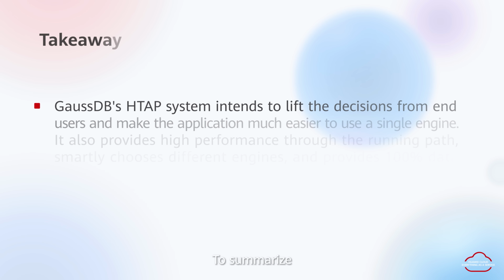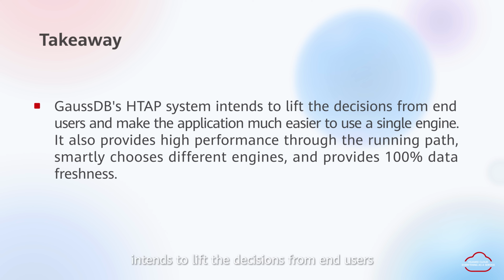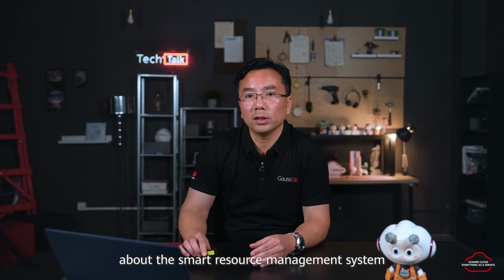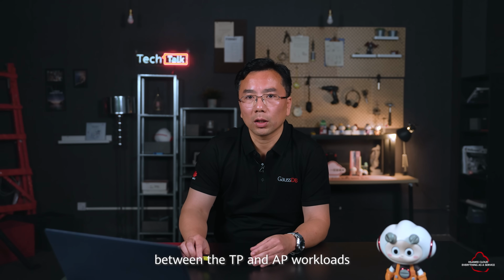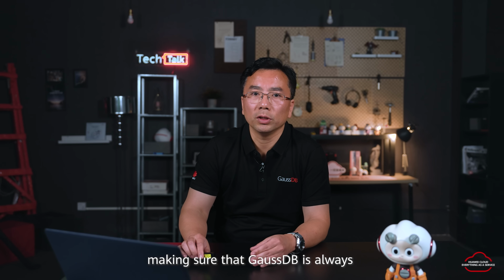To summarize, GaussDB's HTAP system intends to lift the decision from the end user, making it much easier for the application to use a single engine. It also provides high performance through the running path, smartly choosing different engines, and also provides 100% data freshness. Don't forget about the smart resource management system between the TP and the AP workload, making sure that GaussDB is always running at the best performance.